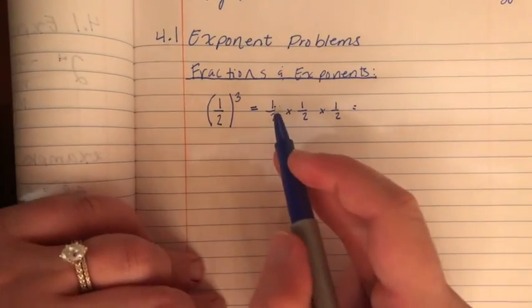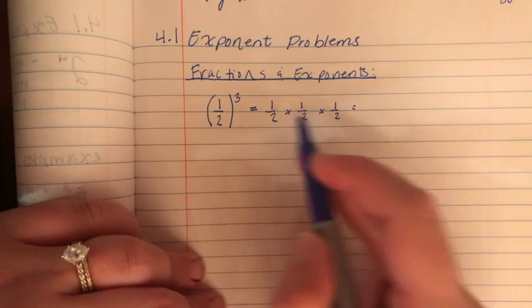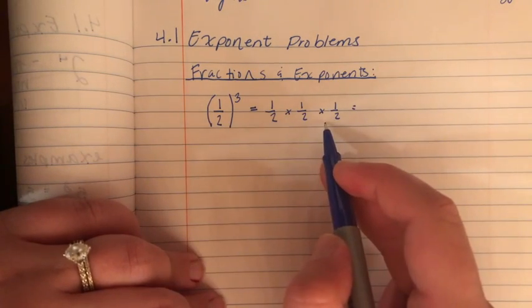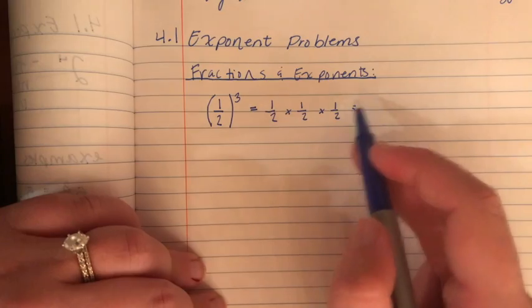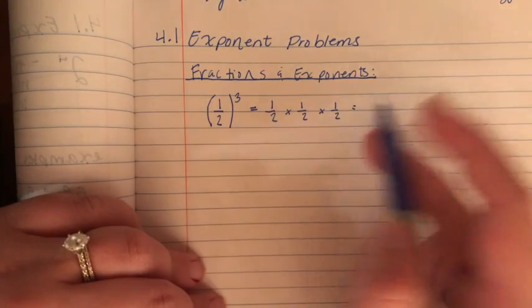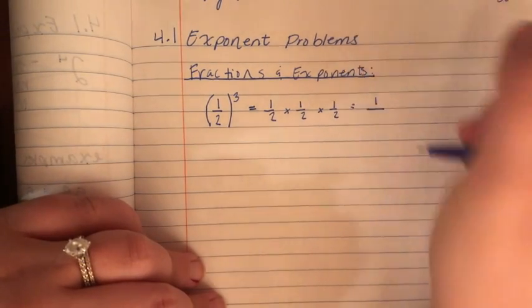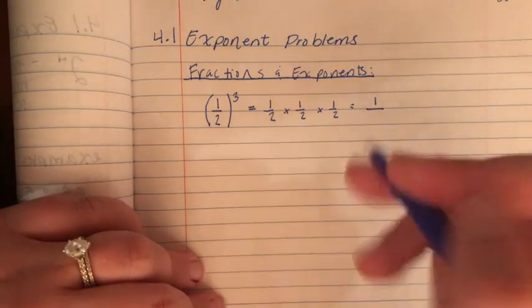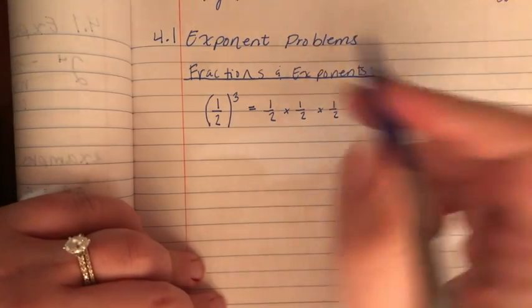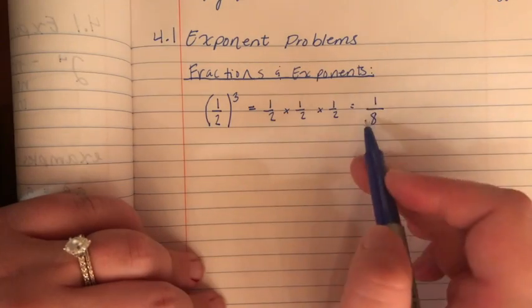When I multiply fractions, all I have to do is multiply across, and then I'll have to reduce as necessary. So 1 times 1 times 1 is 1. 2 times 2 times 2 is 8. So 1/2 to the third power is 1/8.